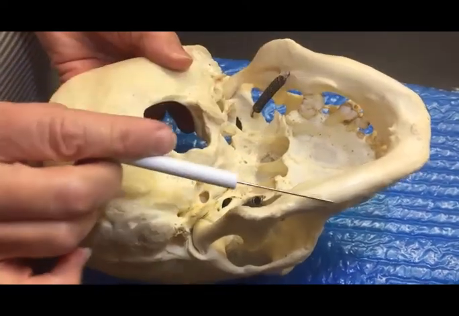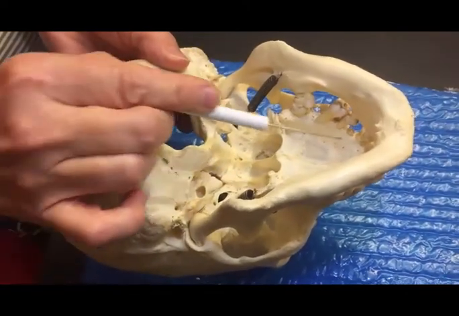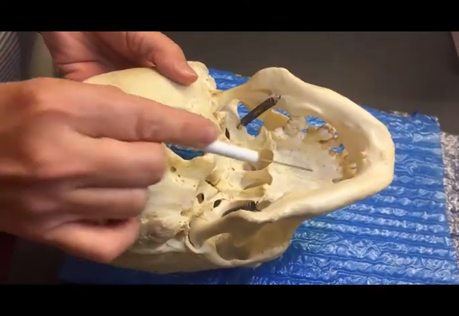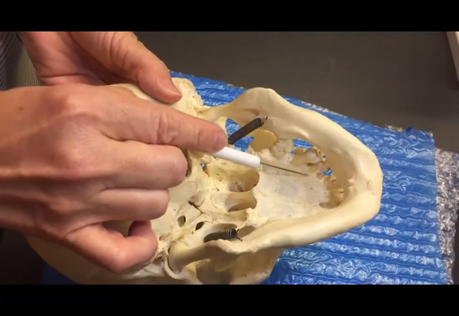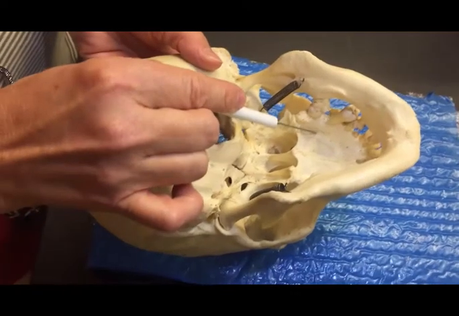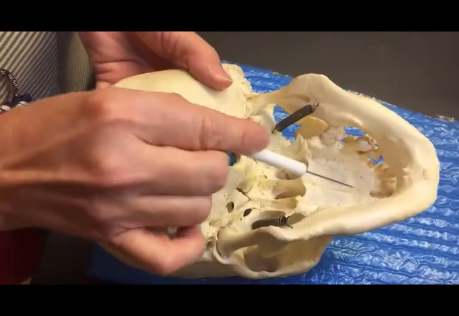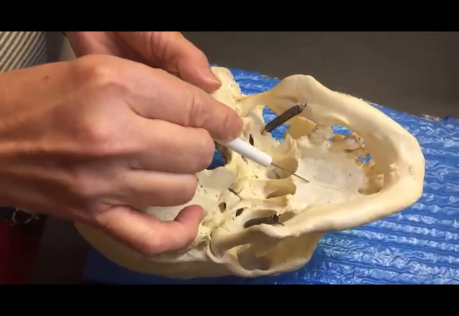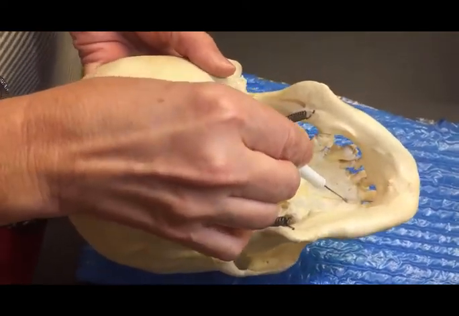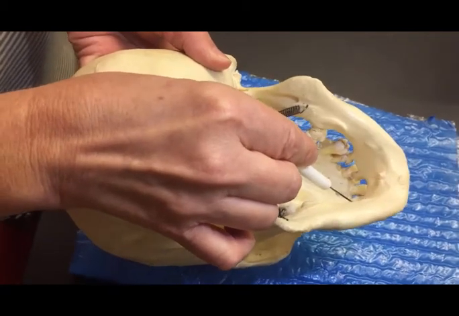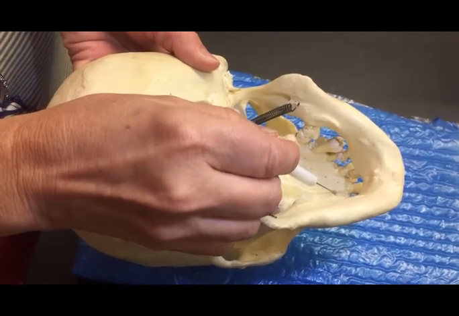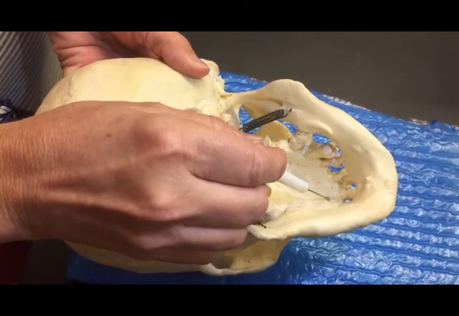I can't remove the mandible from this skull, but I am going to start anterior and work my way back. So we'll start with the maxilla, and this is the palatine process of the maxilla here, both halves, and they're coming together here at the midline. And then right here, the opening behind the two incisors is the incisive foramen, also known as the anterior palatine foramen.